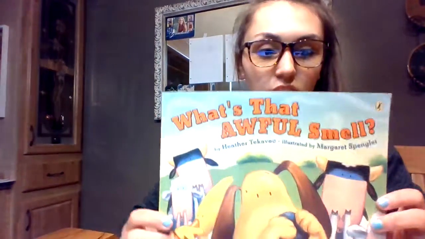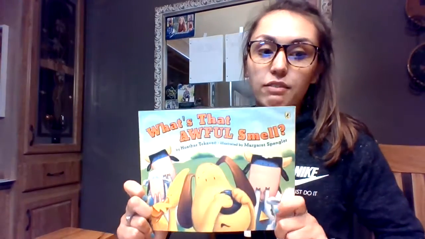So first we're going to begin with just the front page. It says, "What's that awful smell?" and it has a picture of all the animals. So what they're going to do now is write on their first sticky note what they think this book is going to be about just by looking at the cover page, and then they'll walk up to the board and place what they think the book is about. So if you guys would please do that.